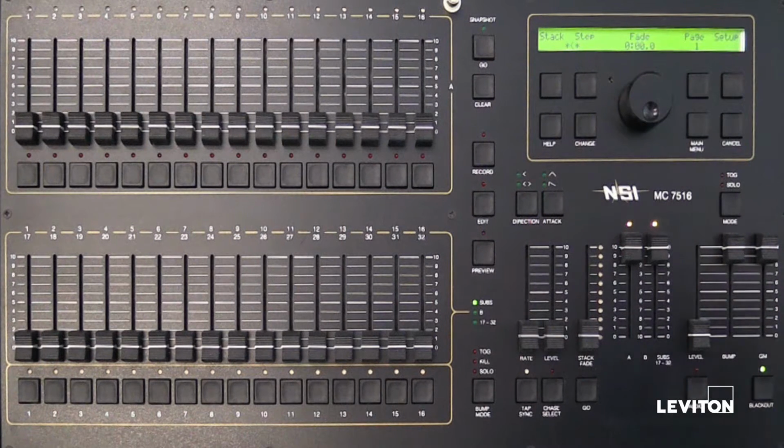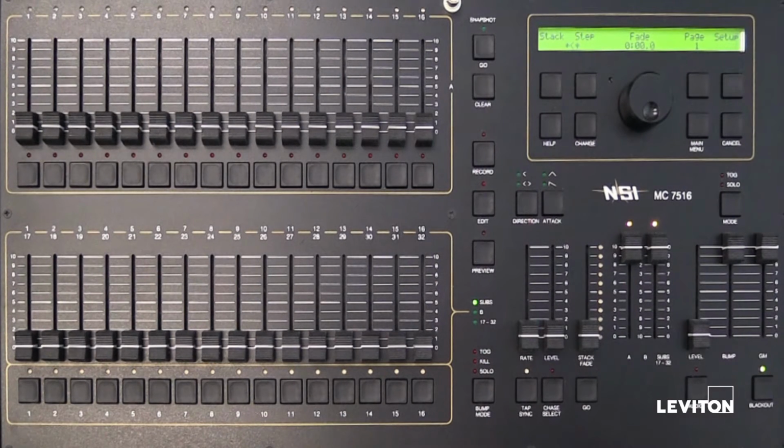NSI, Leviton 7500 series consoles. They'll either show up as a 7516, 7524, or a 7532. Each one, depending on its number, is able to be doubled up, meaning a 16 could be 32 channels of individual control, a 24 could be up to 48 channels of individual control, and a 32 can be up to 64 channels of individual control.